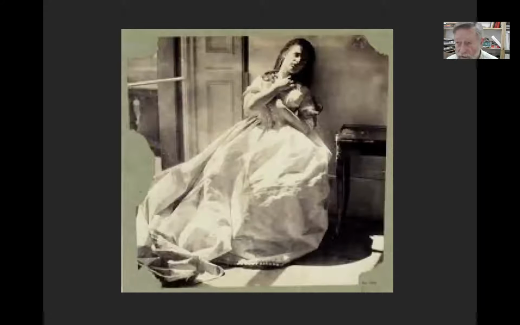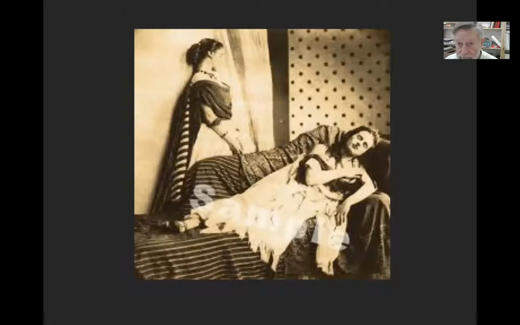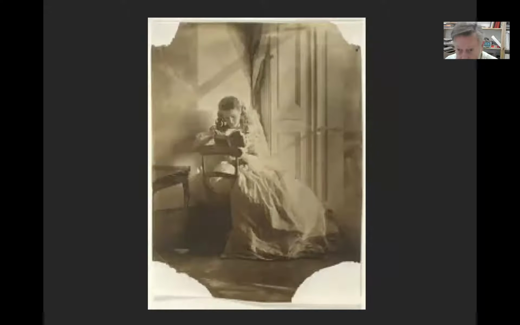Also, you can see that these are collodion negatives, hence the bad corners where the collodion didn't adhere correctly, made onto albumin prints. So this is commentary. Oh, I see the word sample in there. My apologies. Another collodion negative. You can see the damage in the corners.